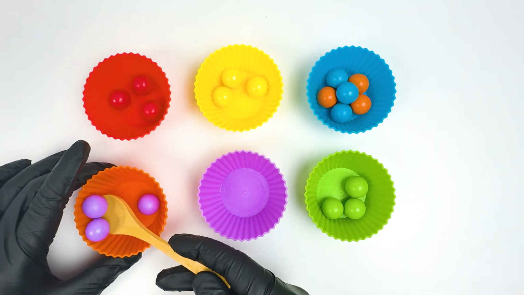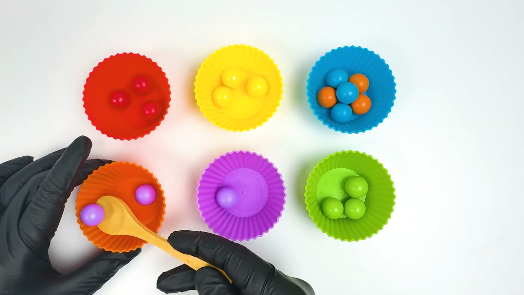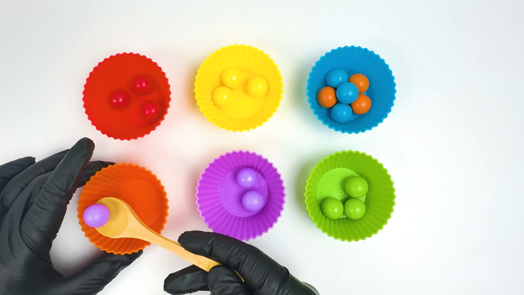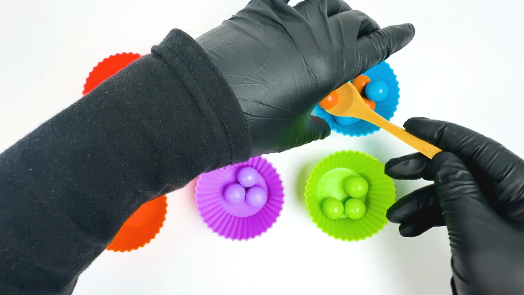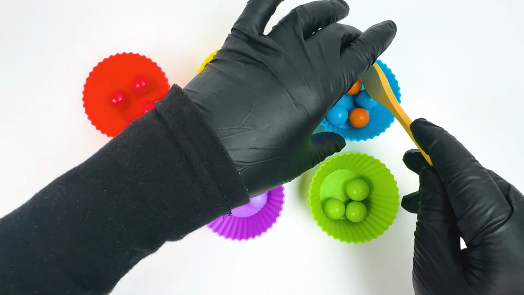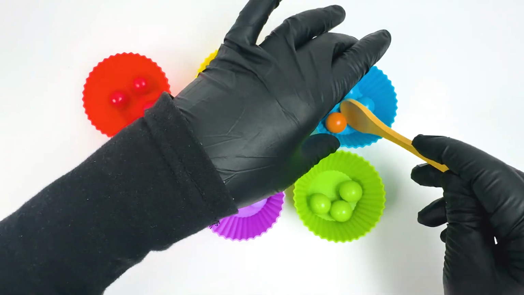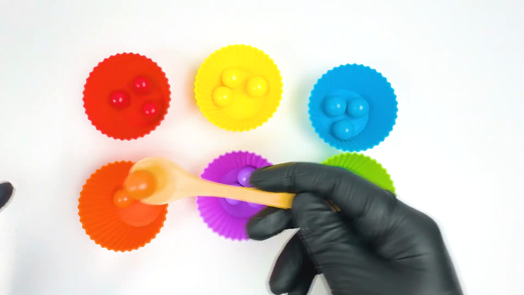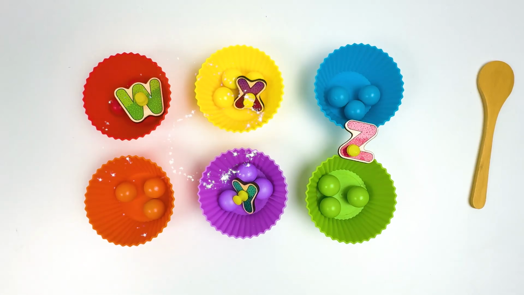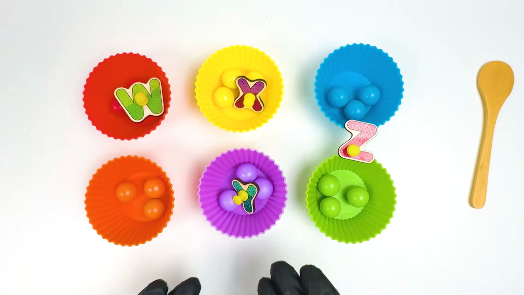Next are the purple balls. Put them in the purple cup. And finally, orange balls. Put them in the orange cup. Awesome! We found the remaining letters.